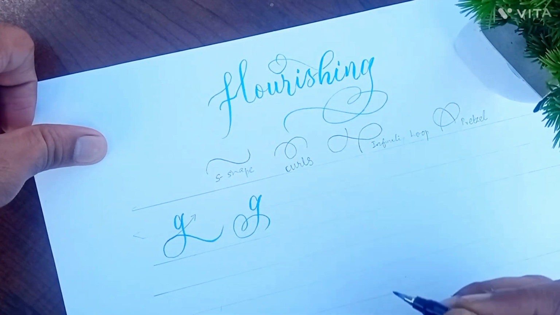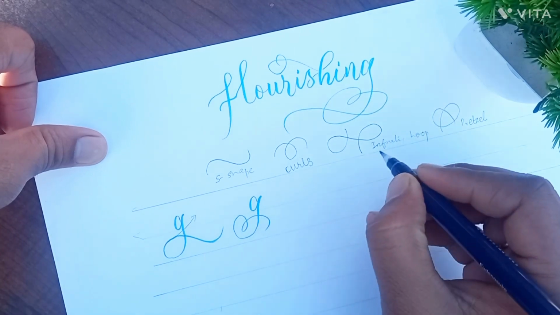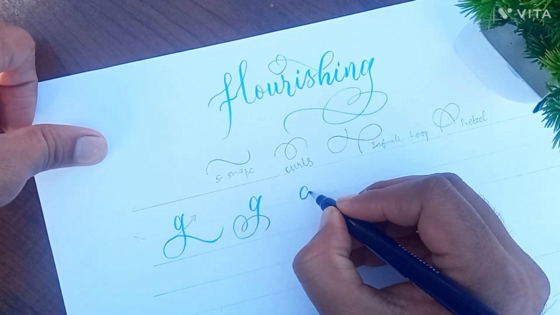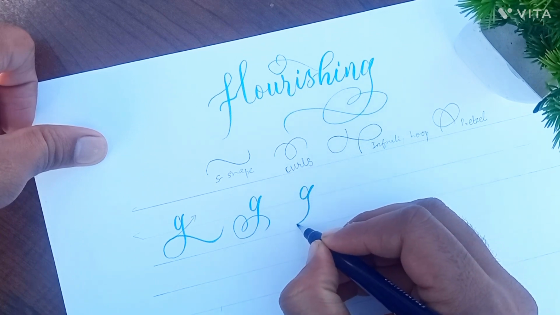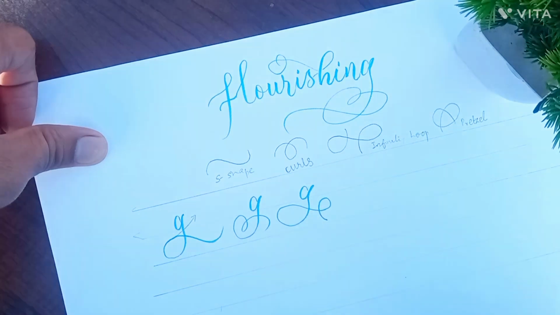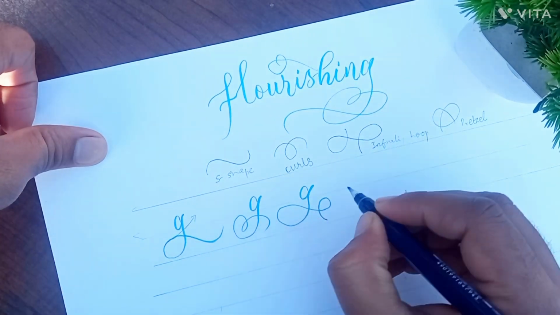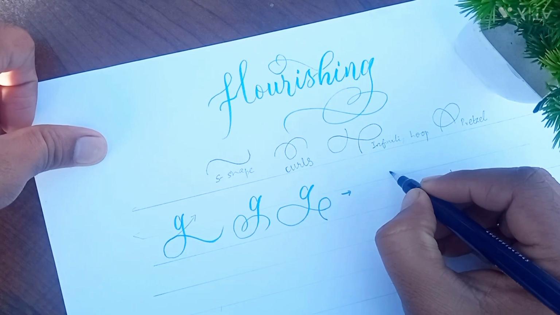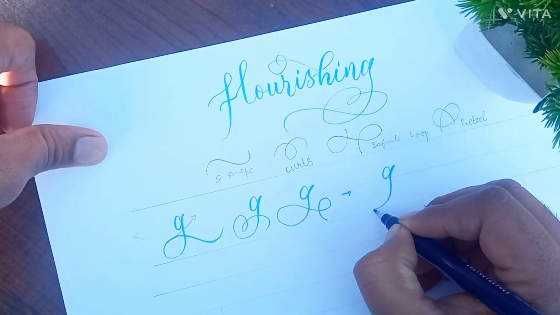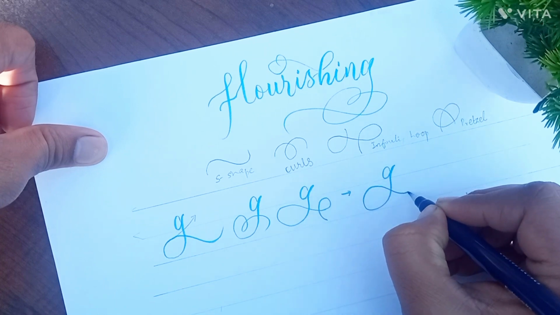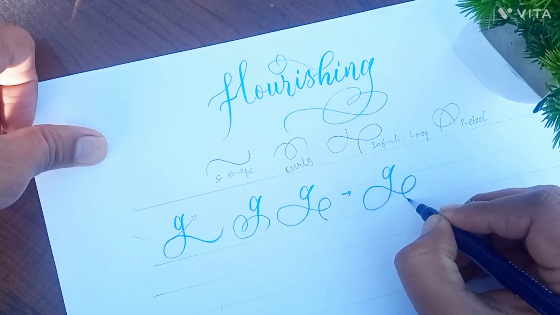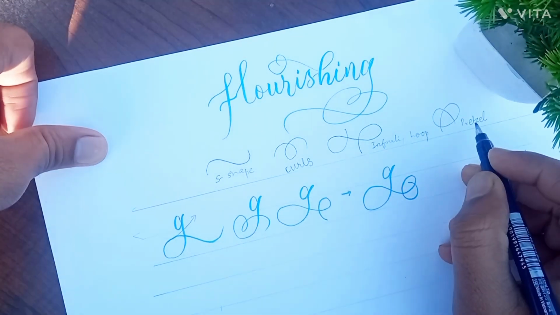With the infinity loop, the same G we can make with an infinity loop like this. We can extend it further, same infinity loop. If you observe in this calligraphy, we have an S shape, we have infinity, and also we have a pretzel.